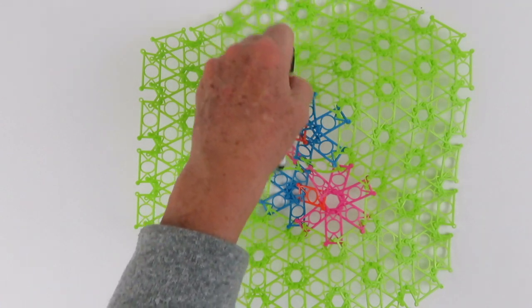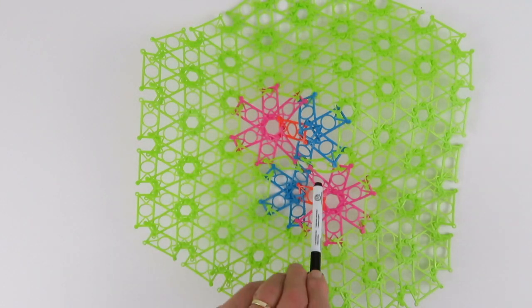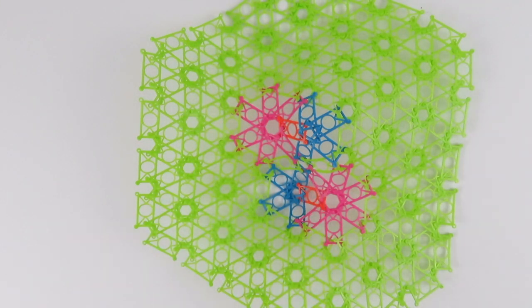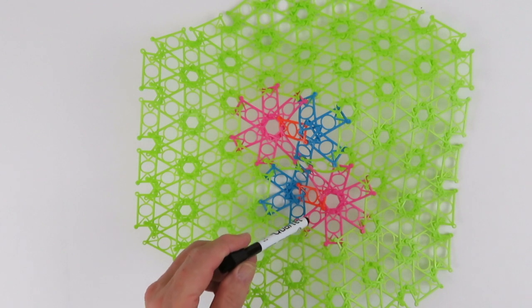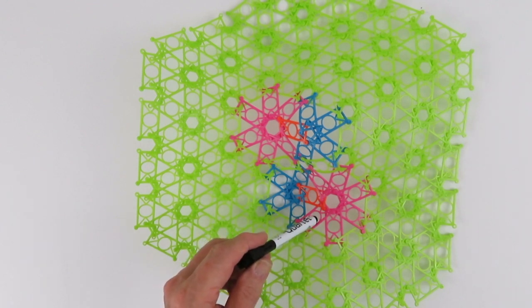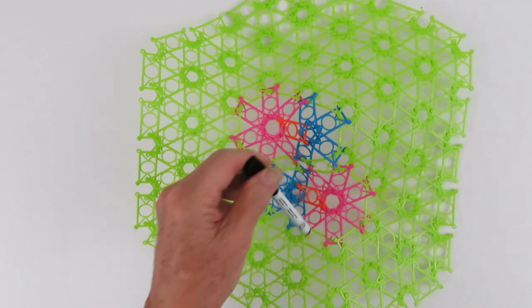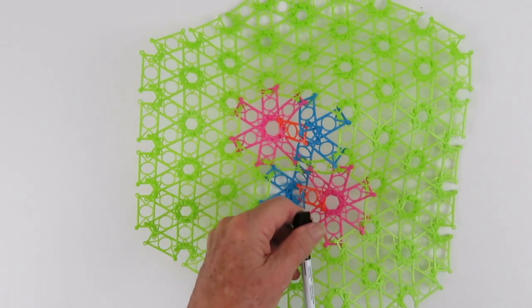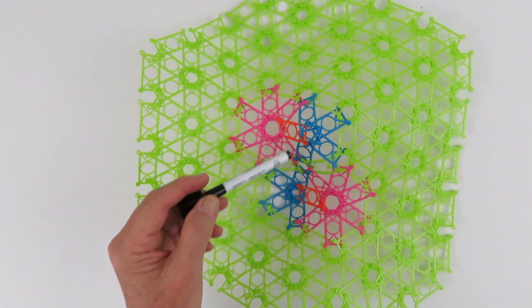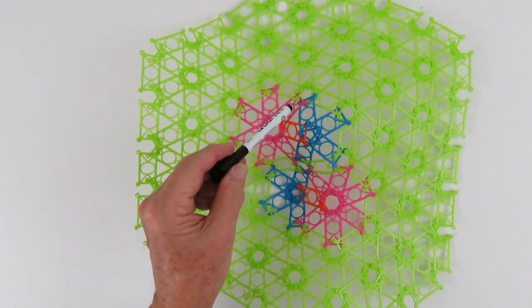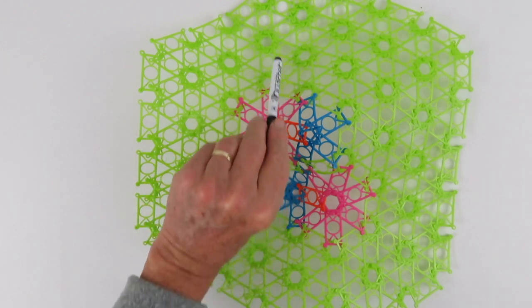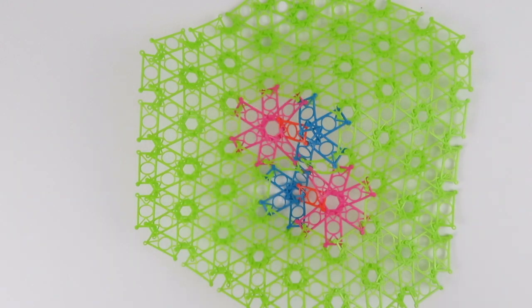If this one was going this way and this one was going this way, they're blocked. And so the only thing that's possible is that you can take this edge here and re-rotate it, and that would have the effect of moving this defect in this way here. Or you can take this edge here, rotate it, and move this defect in that direction.